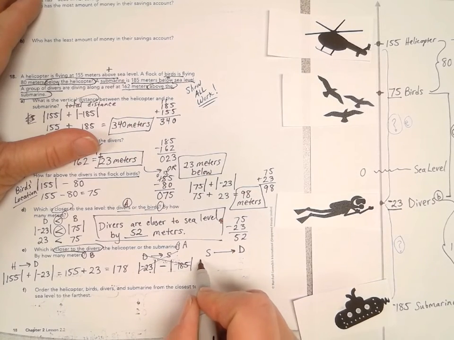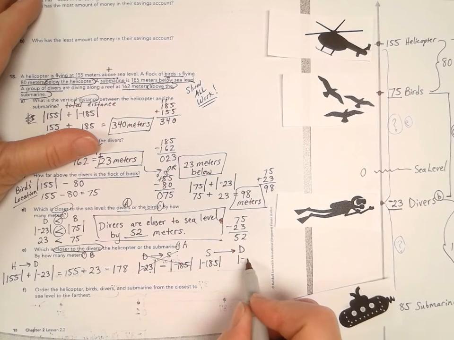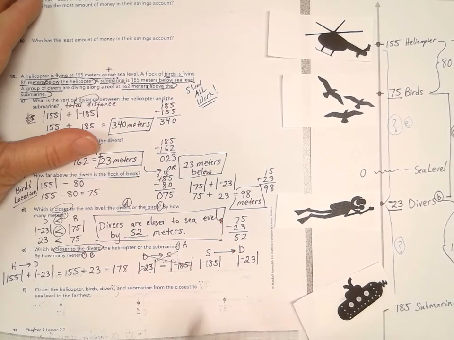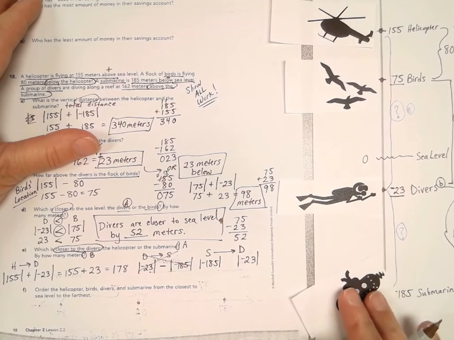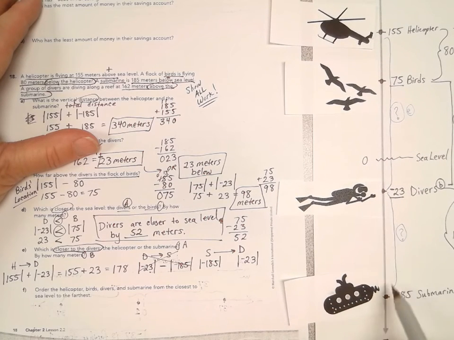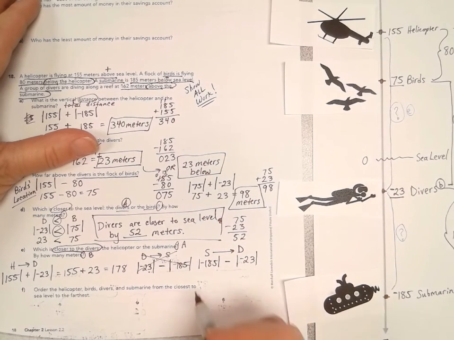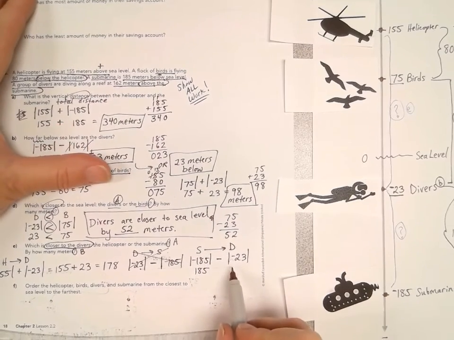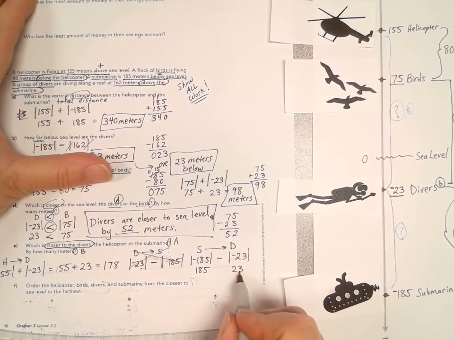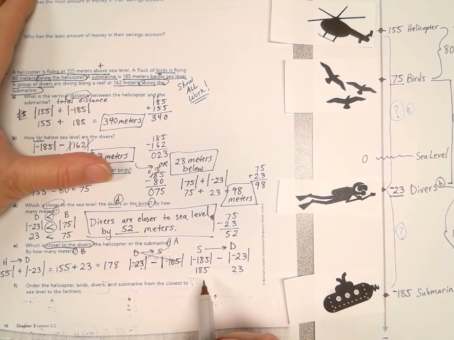So the submarine is located at a negative 185, and the divers were still at that negative 23. Because they're both on the negative side of my number line, I'm going to subtract. All right, well, the distance of negative 185 is 185. The distance of negative 23 is a positive 23, because remember, distance is always positive. Well, I was going to subtract these values because they were on the same side of my number line. So let's give it a try.